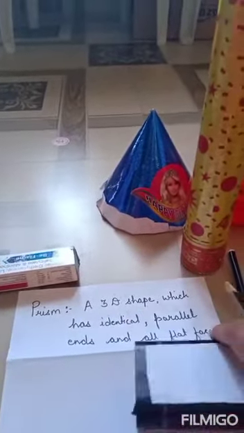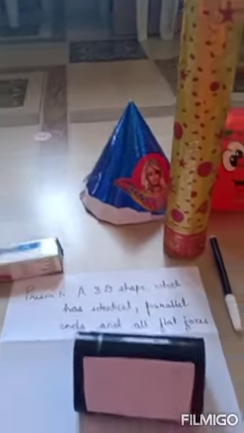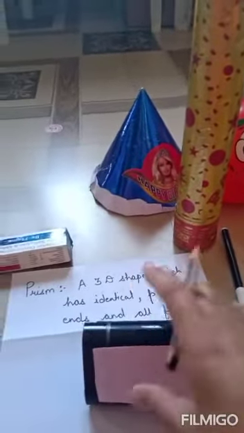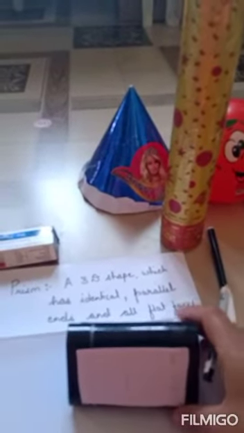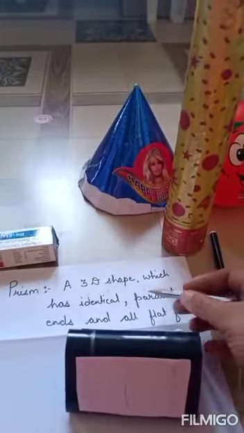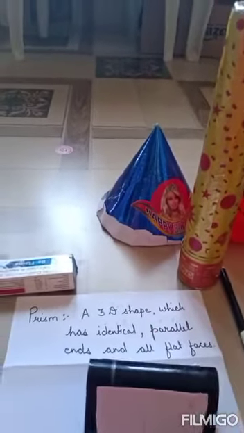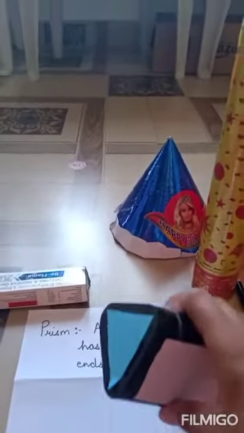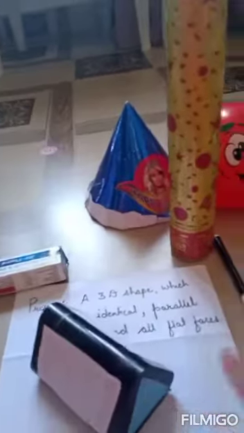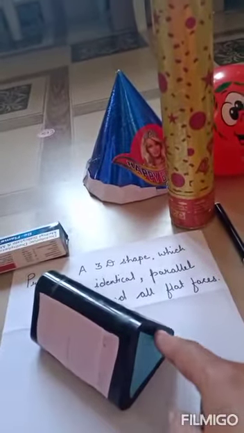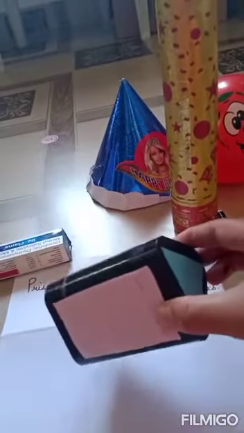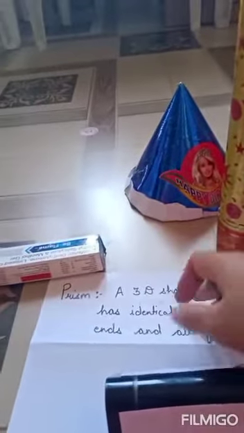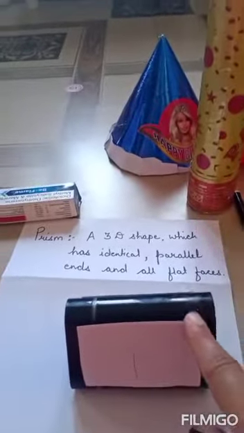So tell me, is it a 2D shape or a 3D shape, children? Yes, it is above the ground, it's not flat, it's fat, so it's a 3D shape. Very good. Identical and parallel ends. So let's look at its ends. This is one end which is triangular in shape. This is another end, again triangular in shape. Both the triangles are identical. Yes, so I'll put a tick here. It has crossed the second checklist as well.